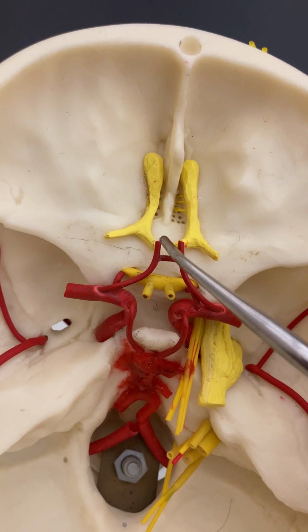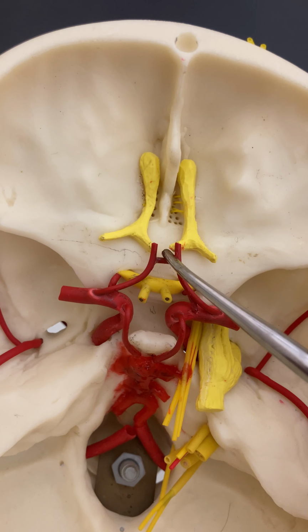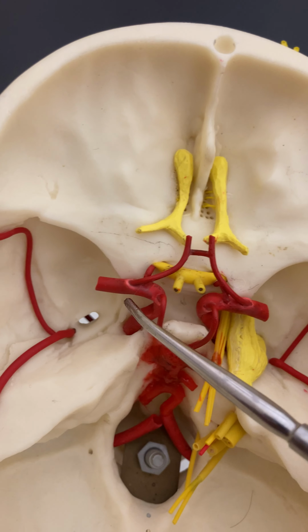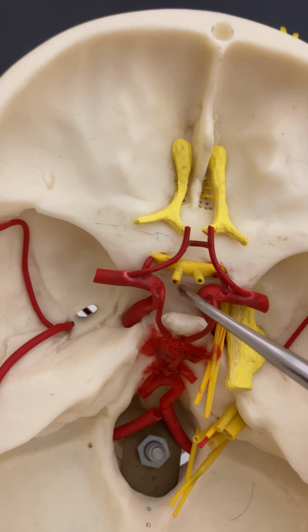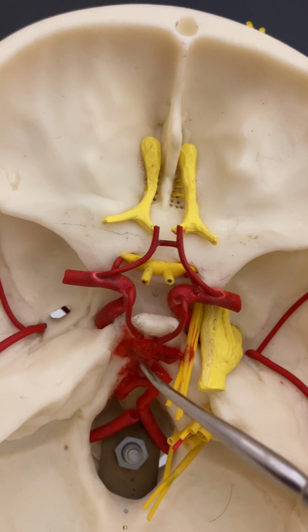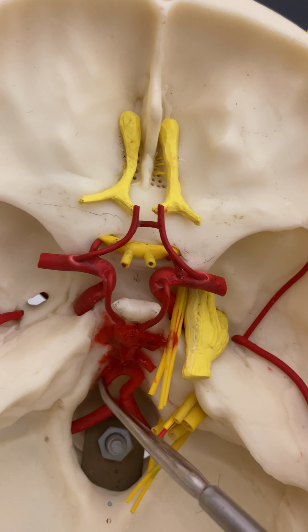Let's start from the front. Anterior cerebral, anterior communicating. Continue the anterior cerebral to the middle cerebral. Both of them are coming off the internal carotid. We have the posterior cerebral here to the basilar to the vertebrals.